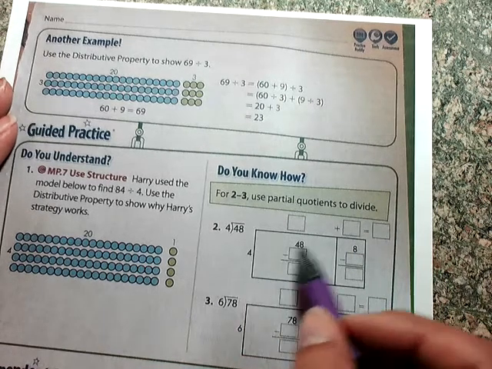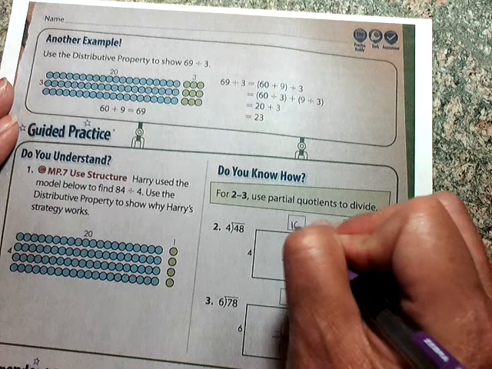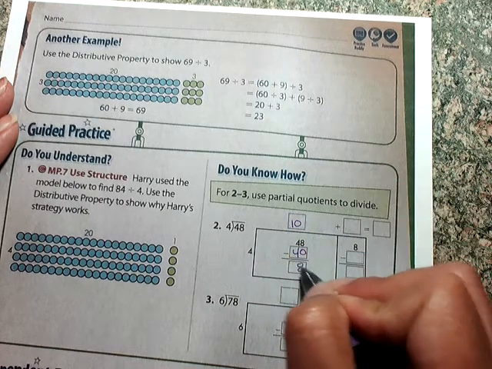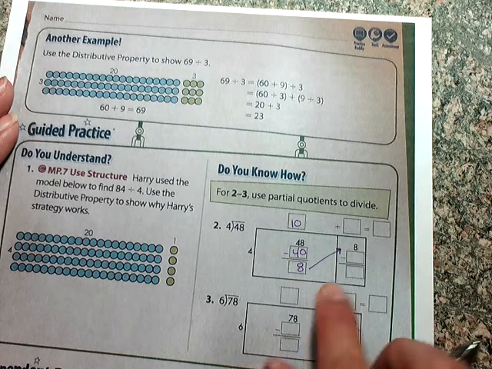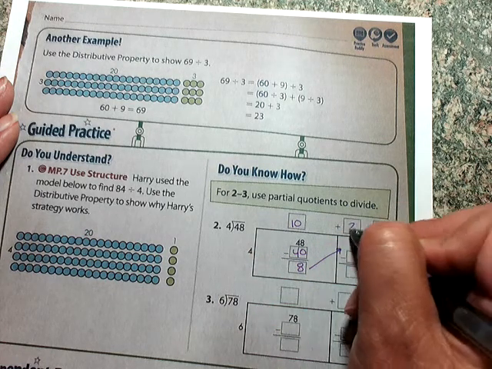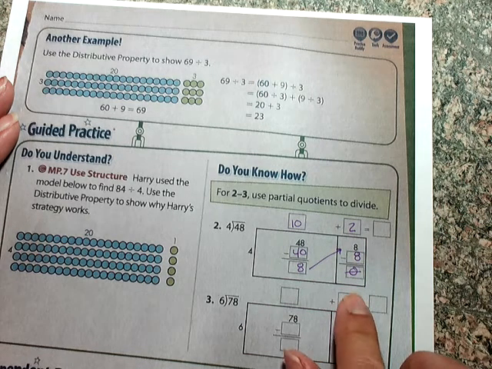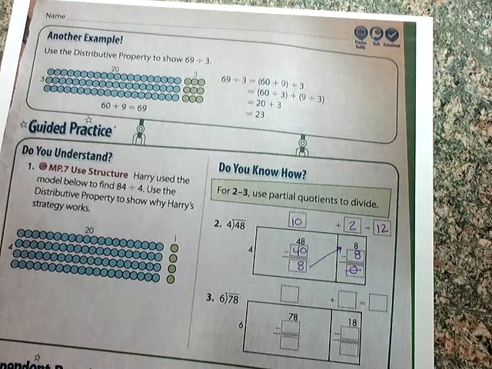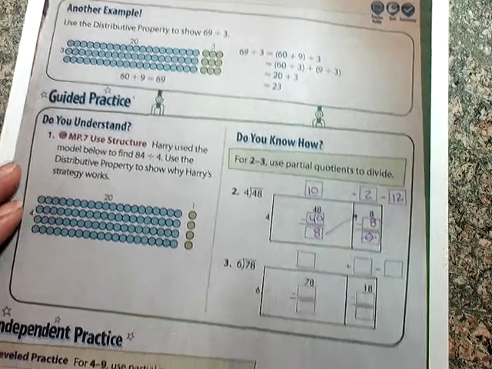So I look over here and I think, okay, I know that 10 times 4 is 40. So I do the subtraction. I have 8 left over. And look, I've put the 8 over here. And now I look and I think, okay, well, I also know that 2 times 4 equals 8. And so I have 0, which is what I want. So 10 plus 2 is 12. So basically it's the same thing. We're just using a box, okay? And this is going to help if you practice these strategies when we get to bigger numbers.